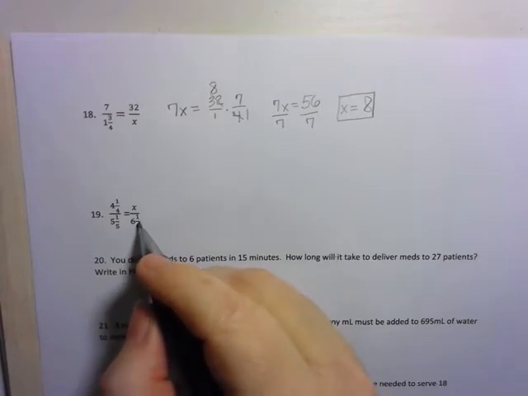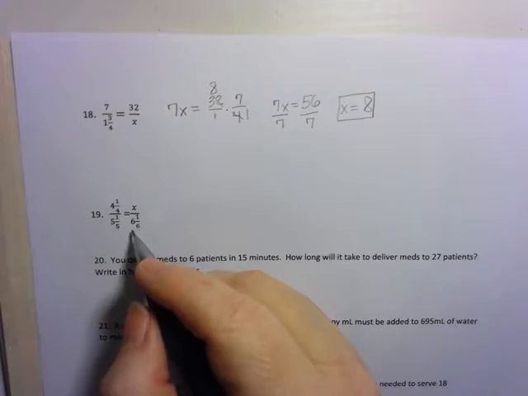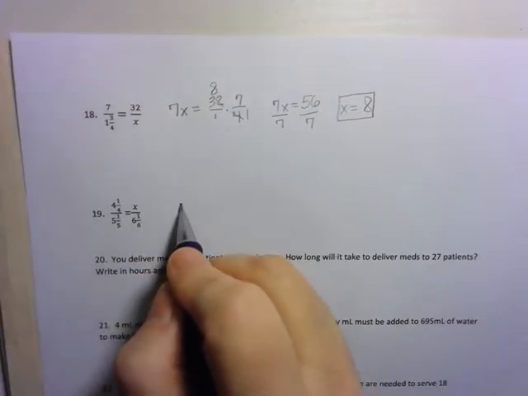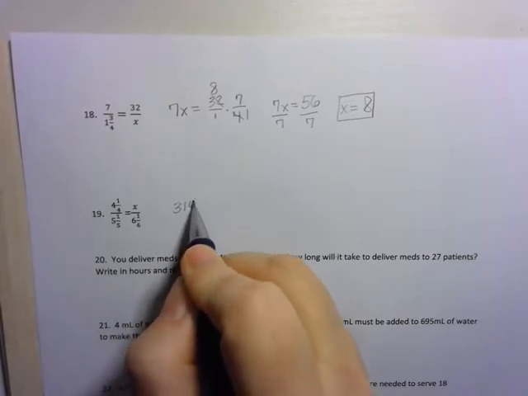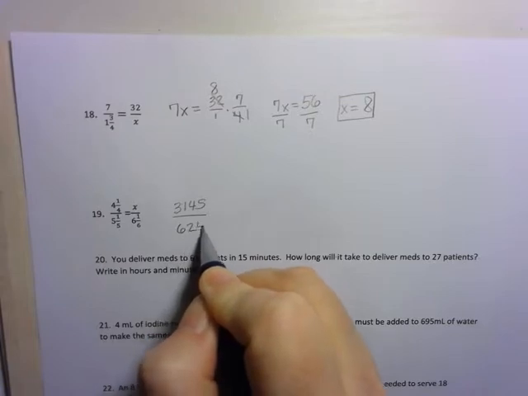This problem gets very big very quickly. It looks like it would be a very simple problem, but these numbers get out of control big. I would not ask you for something like that. The answer becomes 3145 over 624. If you're inclined to do it.